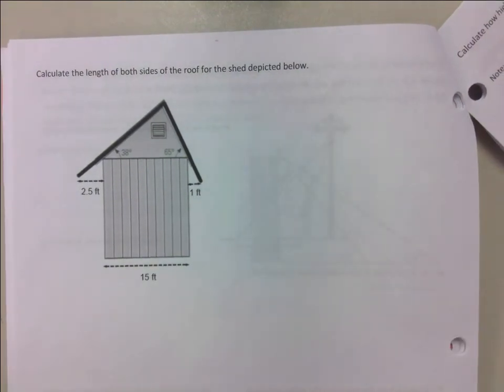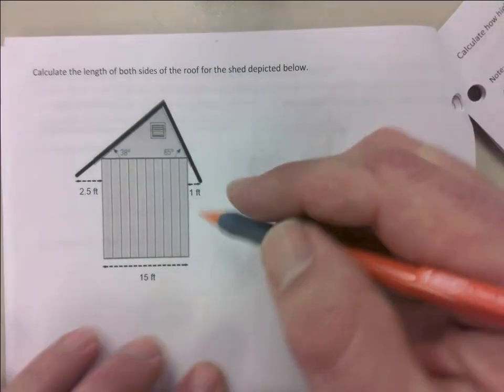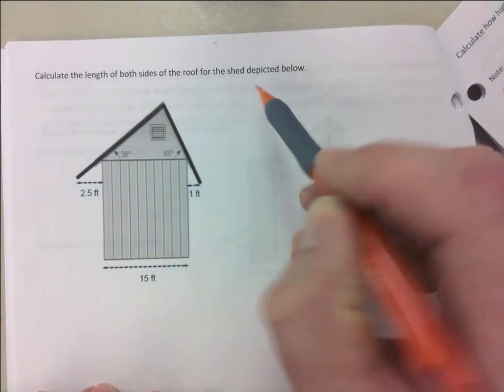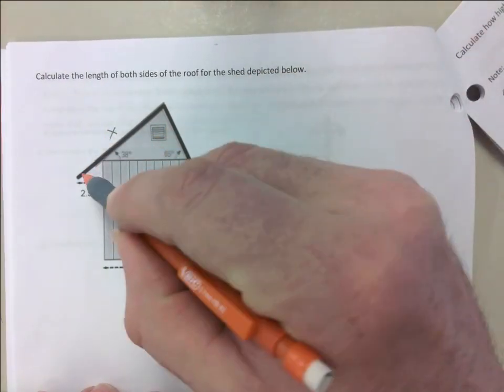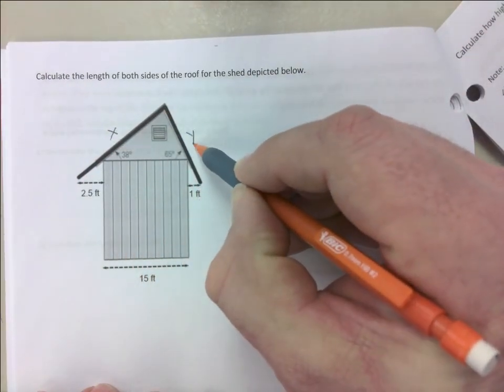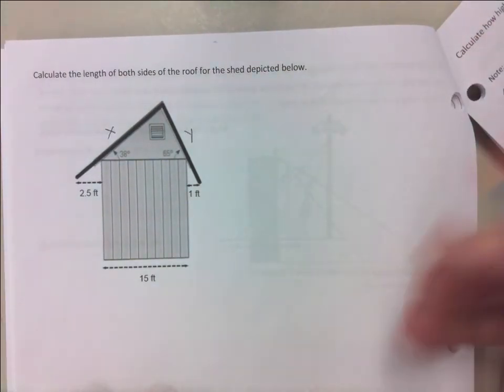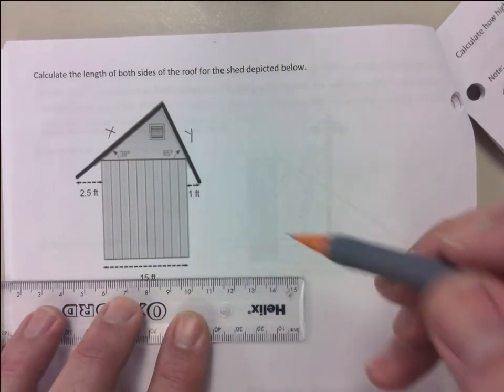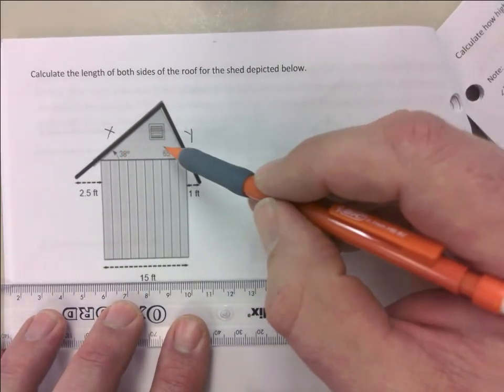All right. So follow along, please. It wants the length of both sides of the roof depicted below. So let's call this side of the roof X and this is Y. Okay, we're going to give that a letter. Normally we will do that, but if not, then you do it. And it breaks down, it gives you two angles.